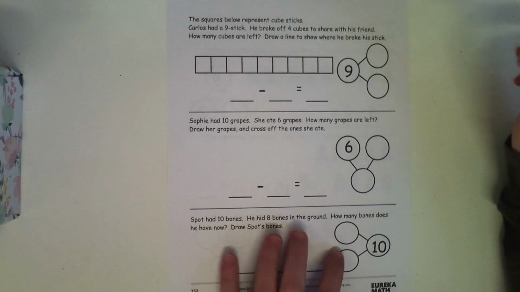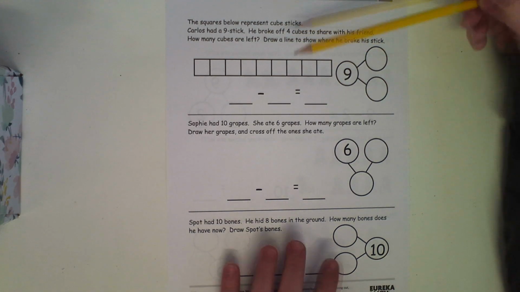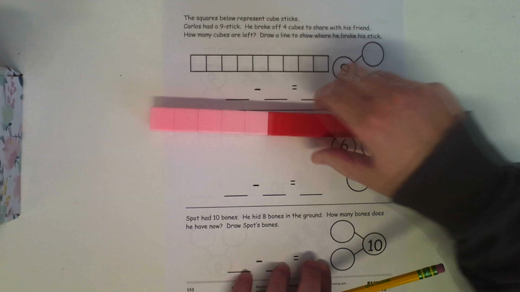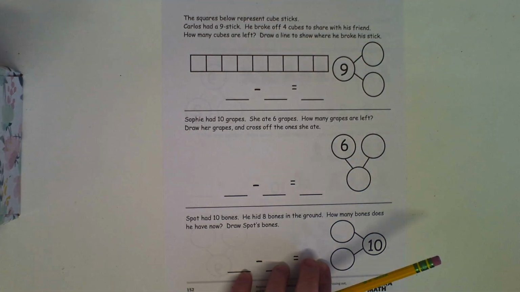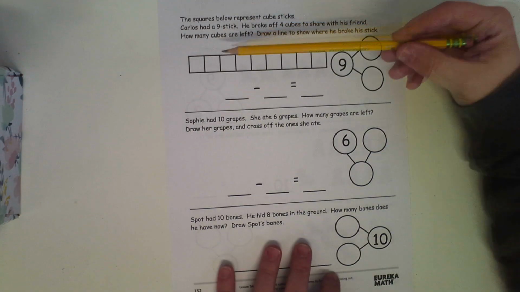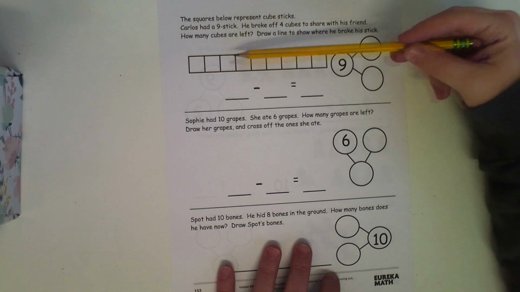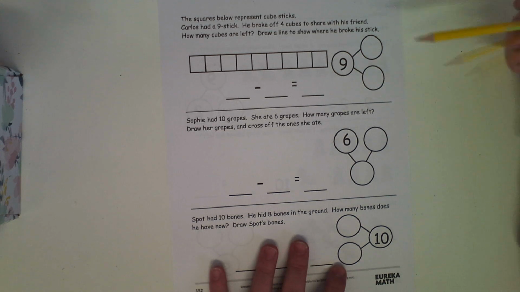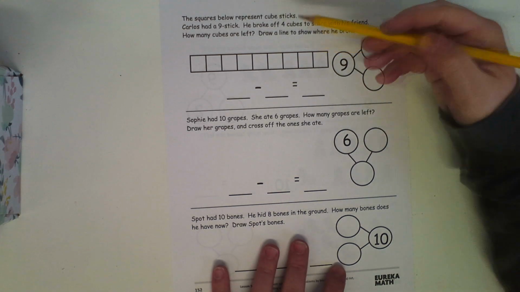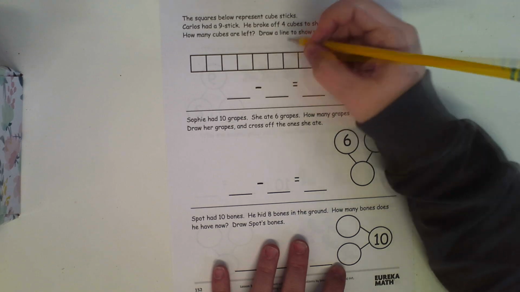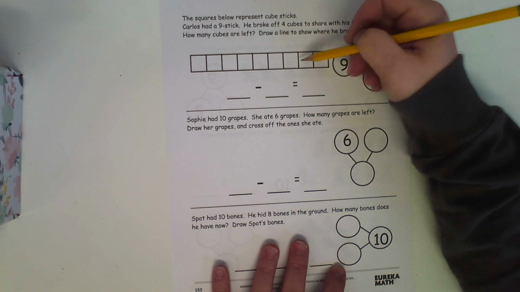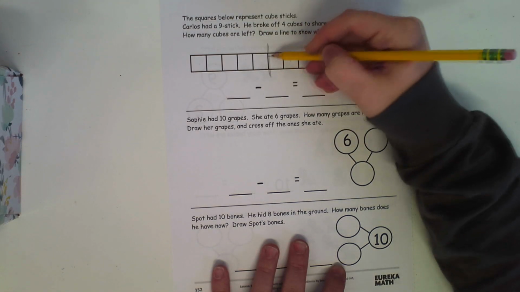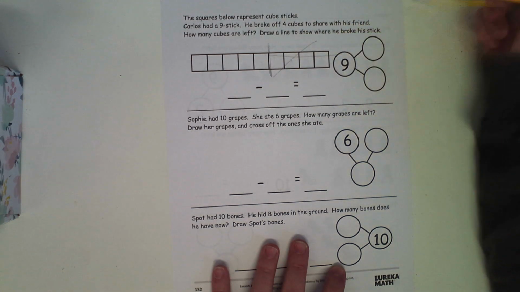On the back, it has squares. It says the squares below represent a cube stick, just like this one. Carlos had a 9 stick. Let's count and see if he has 9 blocks. 1, 2, 3, 4, 5, 6, 7, 8, 9. He broke off 4 to share with his friends. Now, here's what you can do, kinders. You can cross off your 4 blocks, or if you want to break it at 4, 1, 2, 3, 4, and then you know that these are all crossed off, you could do that, okay?